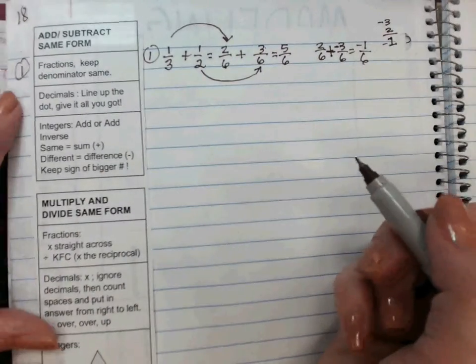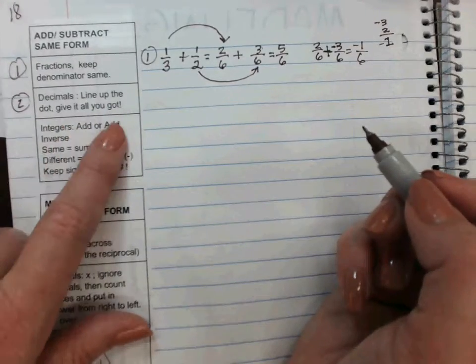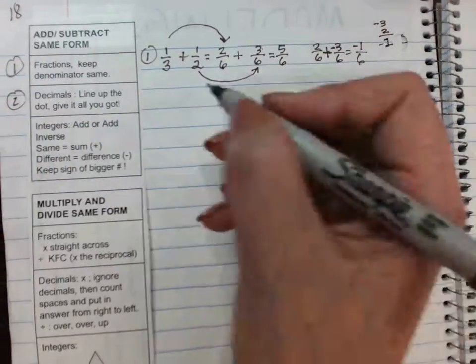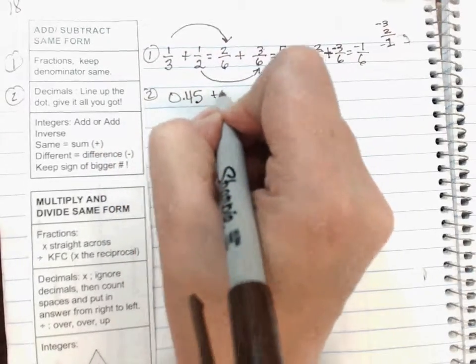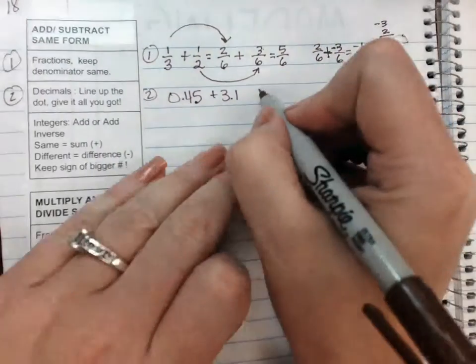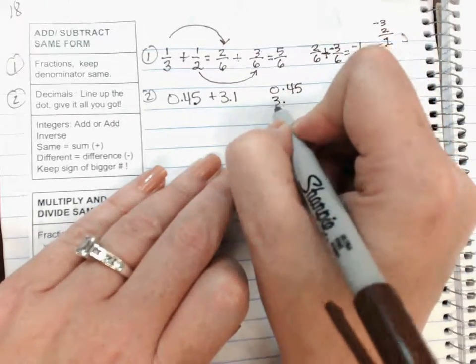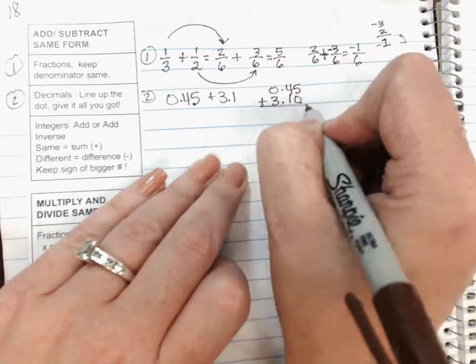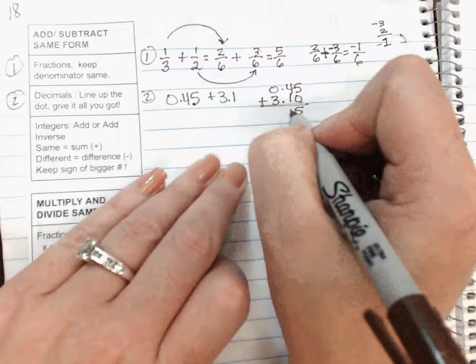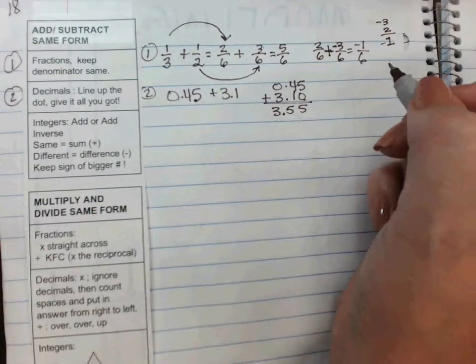Okay, so moving on. How about if I had decimals? You remember, line up the dot, give it all you got? That's just to remind you that if you had, for example, 45/100 plus 3 and 1/10, you just literally line up the dot, lining up the decimal and making sure that all the numbers go. You can fill in zeros if that helps. Give it all you got, do the work.